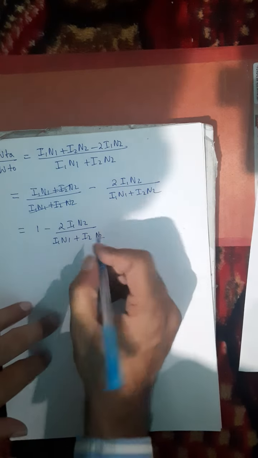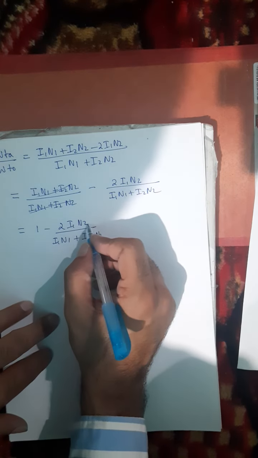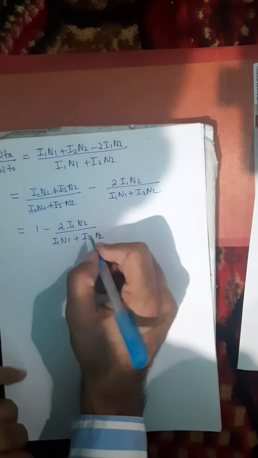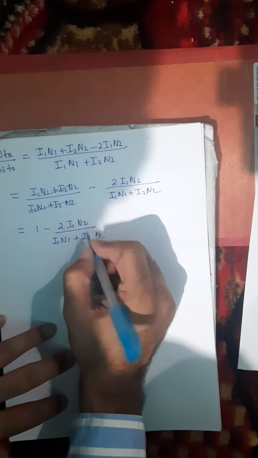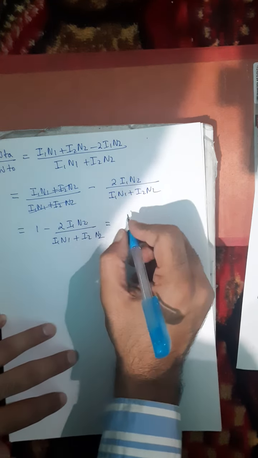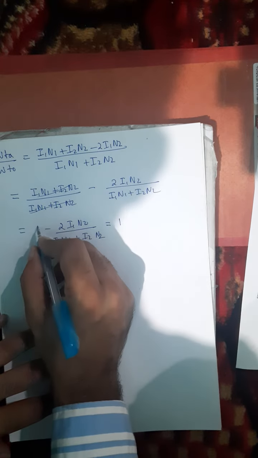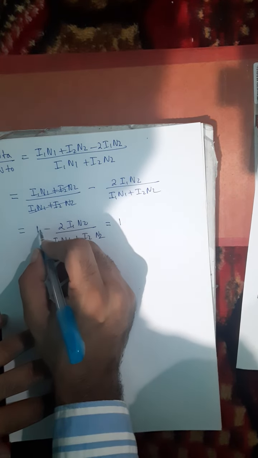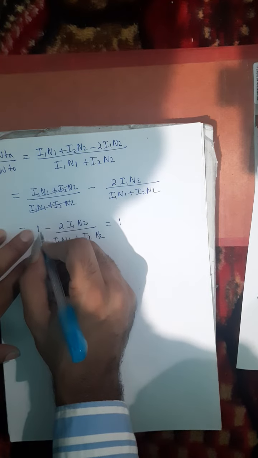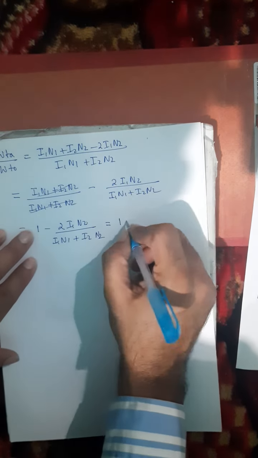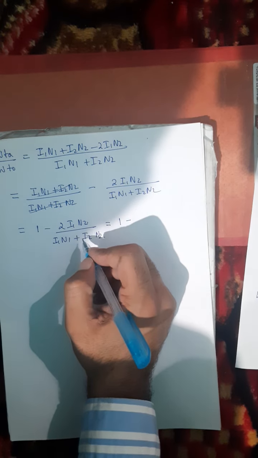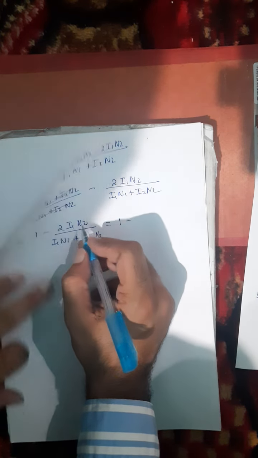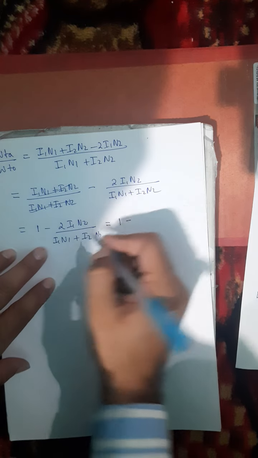So what I will do here is divide the numerator and denominator by I1 N1.